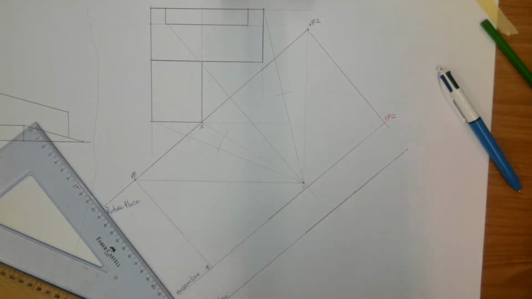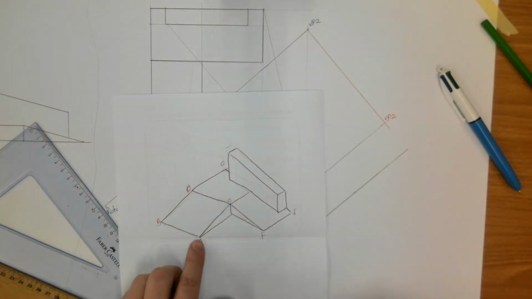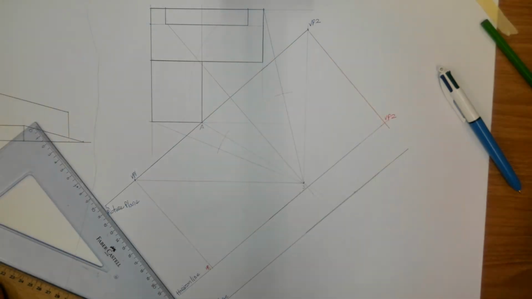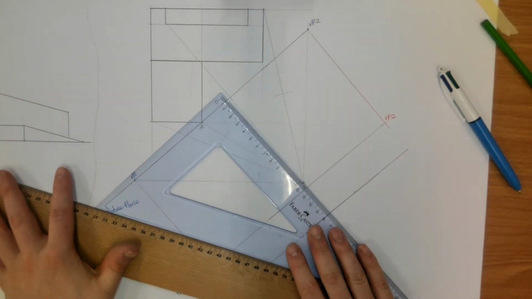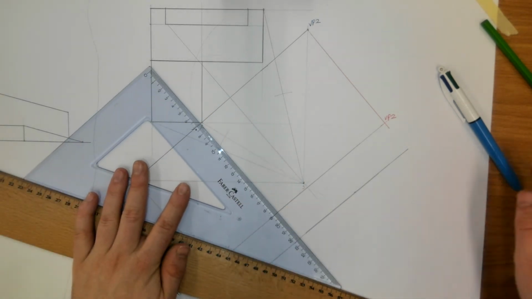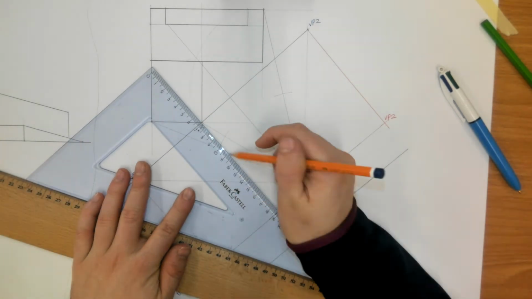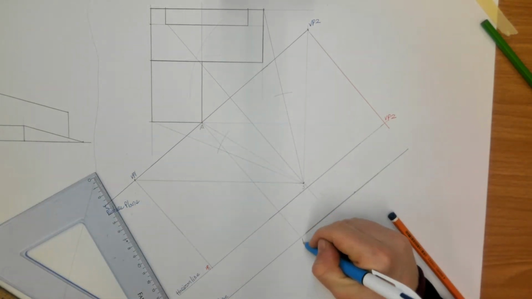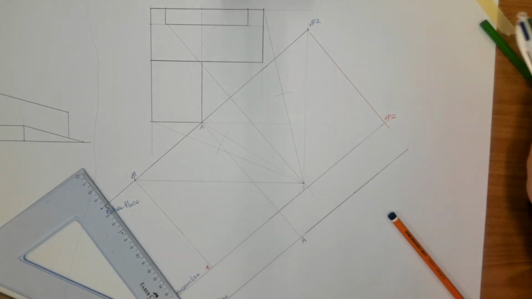Now, corner A is on the picture plane. So corner A can be brought down until it touches the ground line. So there's corner A in the perspective image.